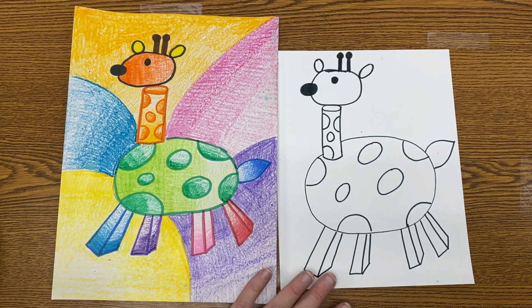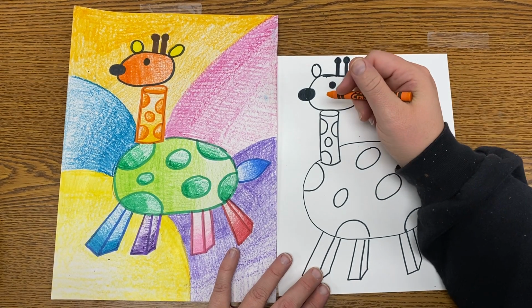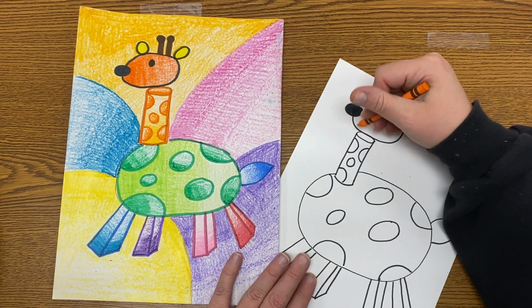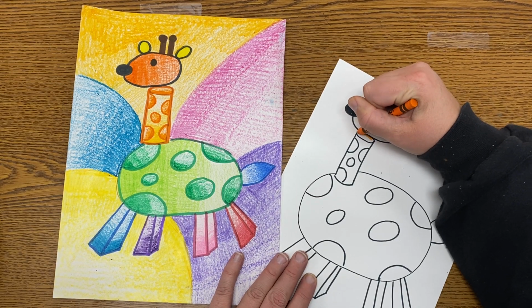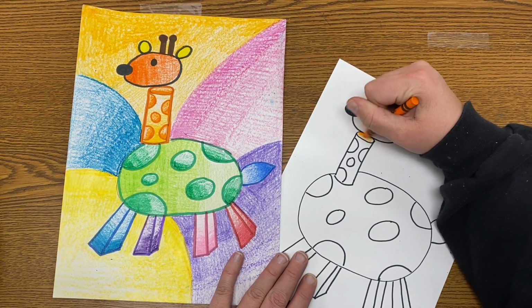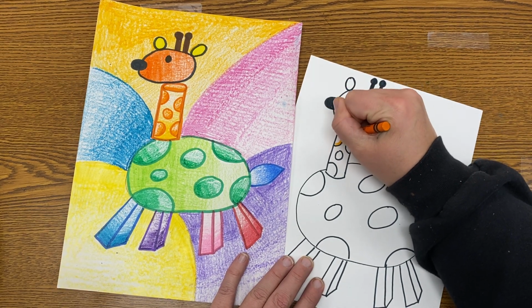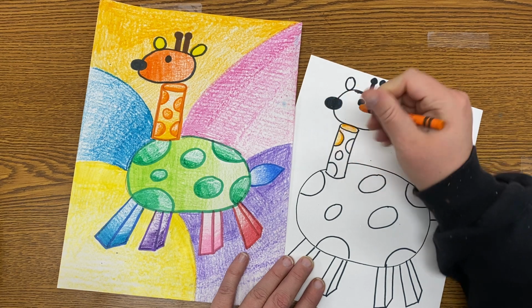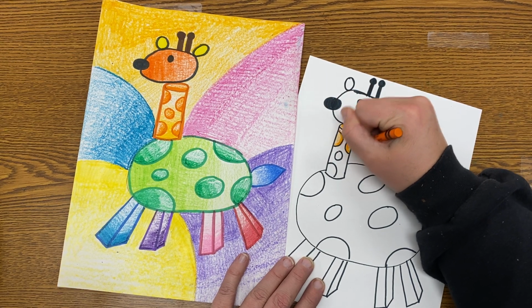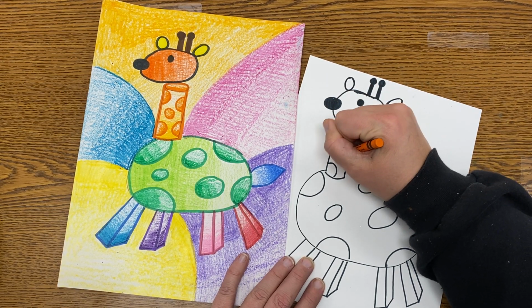So I'm gonna go ahead and use some orange for the neck, and I'm gonna start dark and go lighter. I'm gonna do that on each of my little circles. Go dark and lighter. So I'm gonna do all of the circles in this shade of orange.